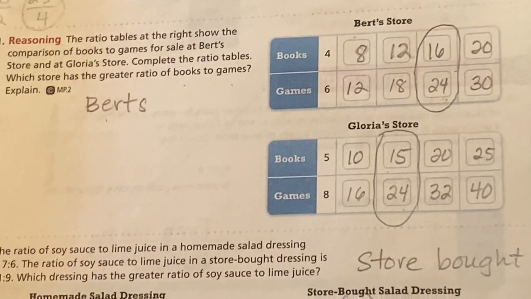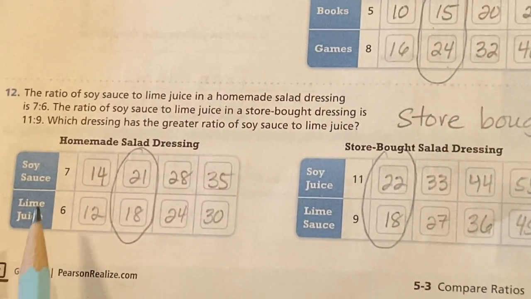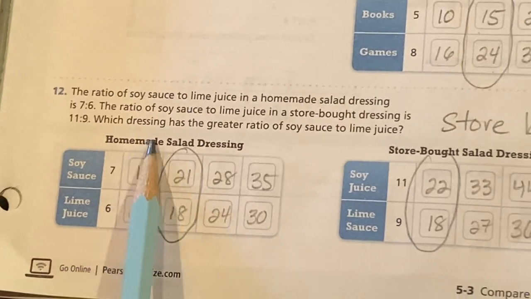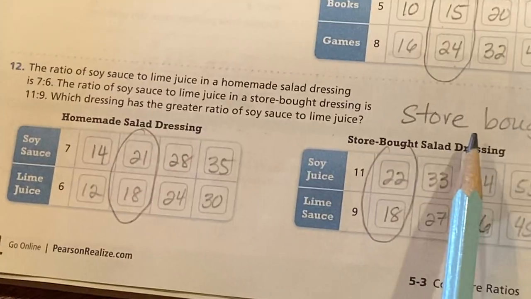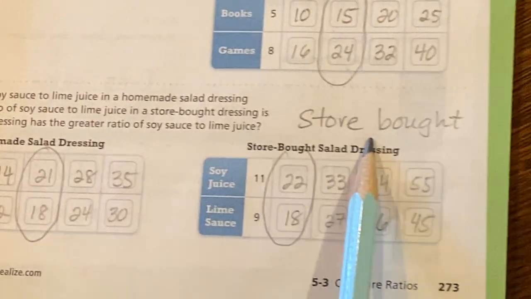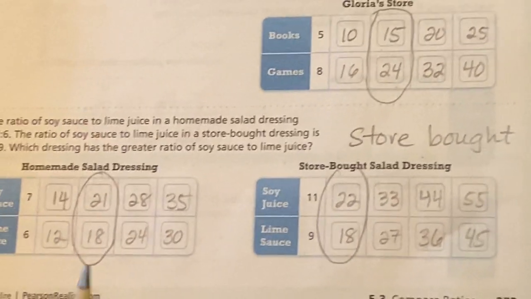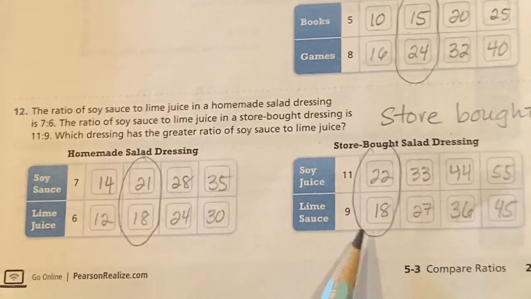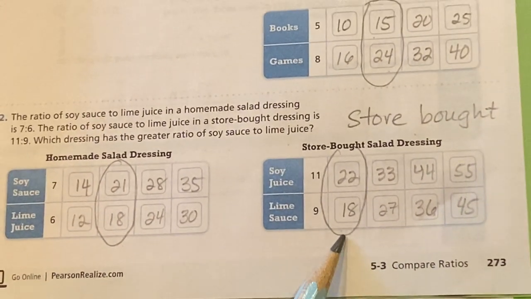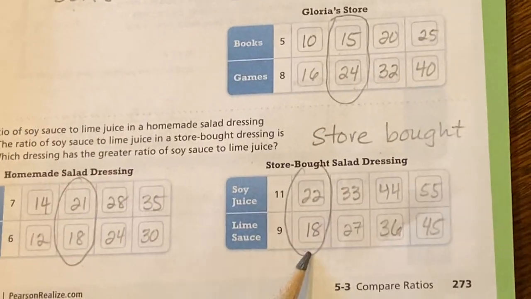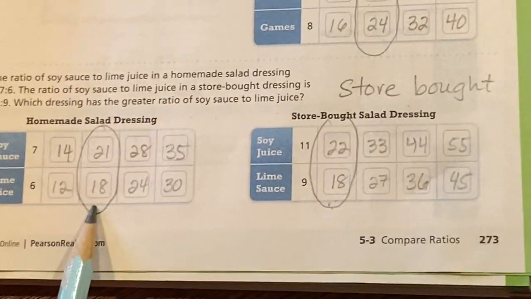Okay, now let's look at number 12. For this one, which dressing has the greater ratio of soy sauce to lime juice? The store-bought one does. And I did the same thing. I found when they had one term in common. So at a certain point, they both have 18 for the lime juice.